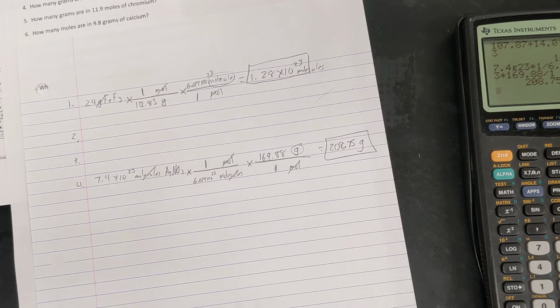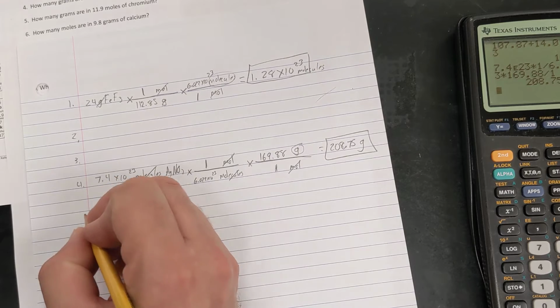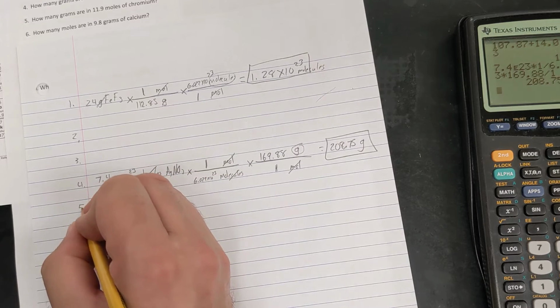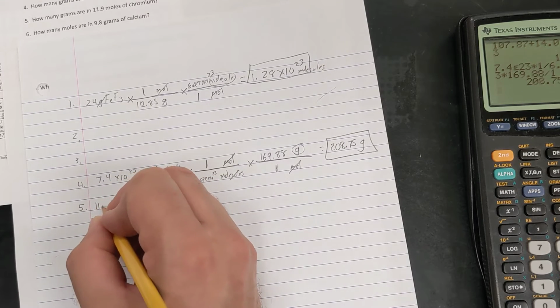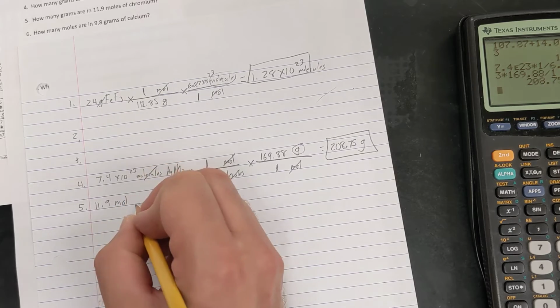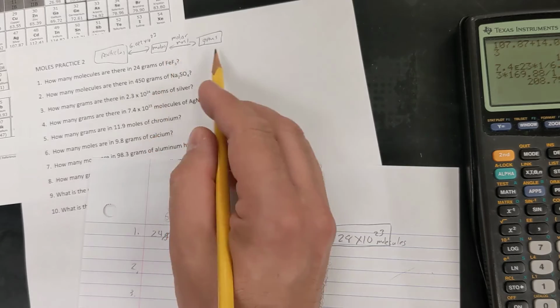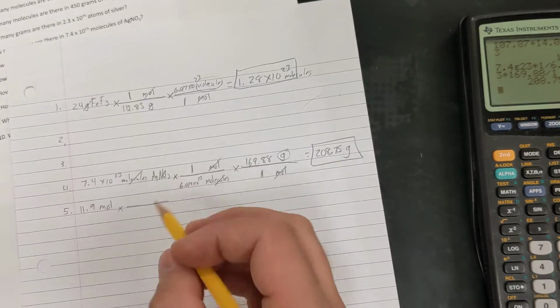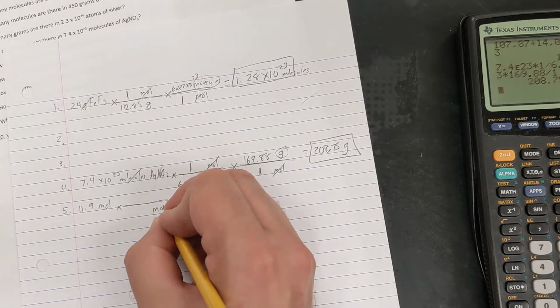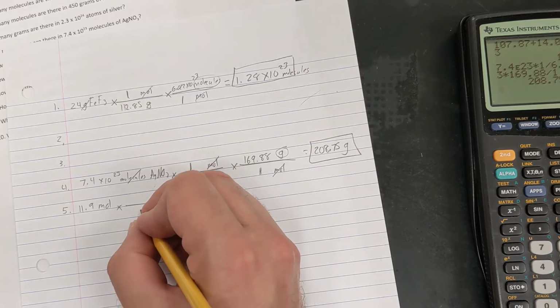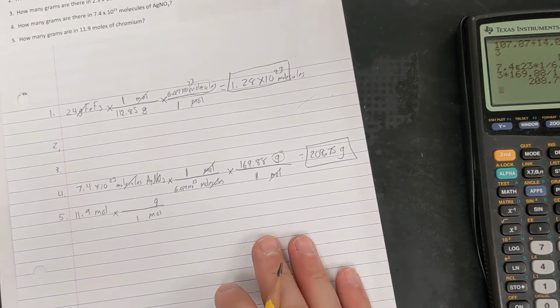For problem number 5, if we're just going from moles to grams, we're starting with 11.9 moles, and we're trying to go from moles to grams. It's just a one-step conversion. And we're working with chromium.